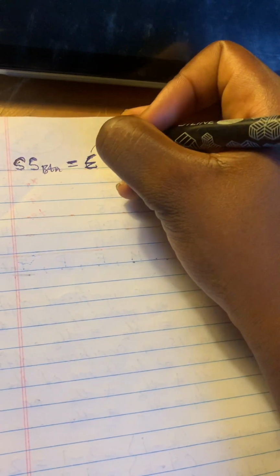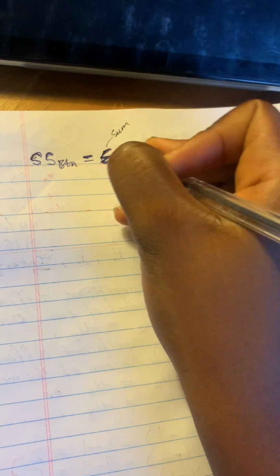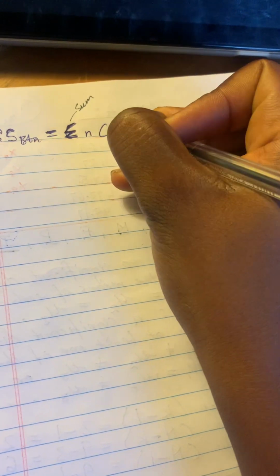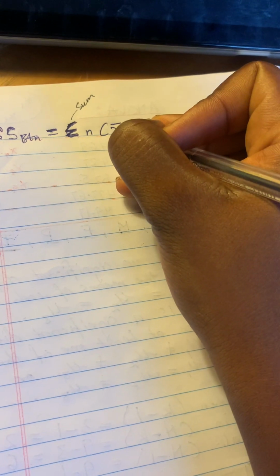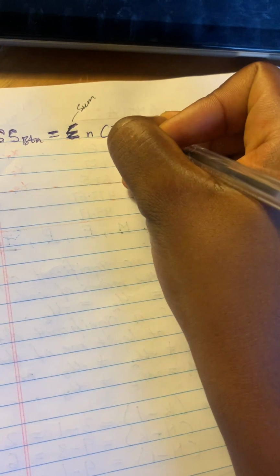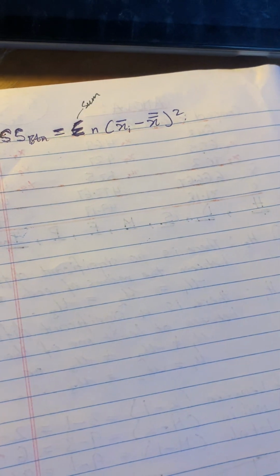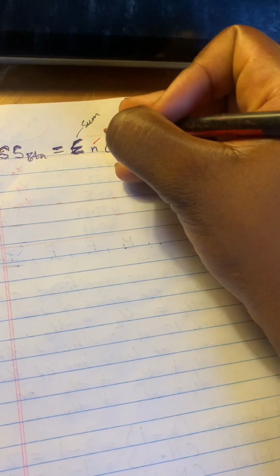This is the formula: the summation over each group of n, the number of observations, times the mean minus the grand mean, squared.